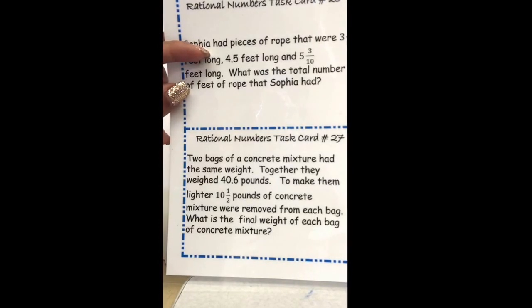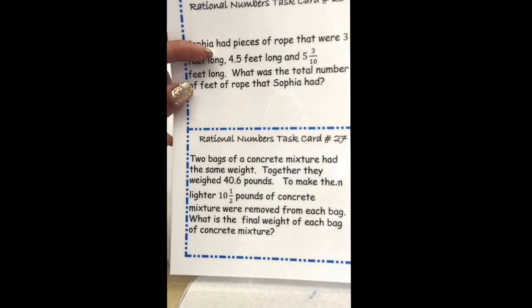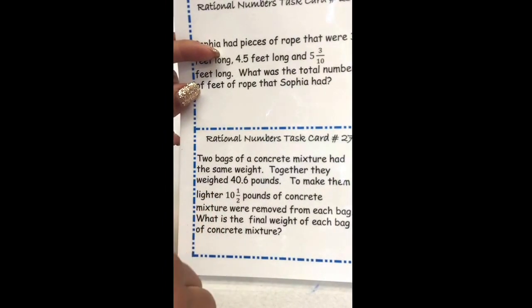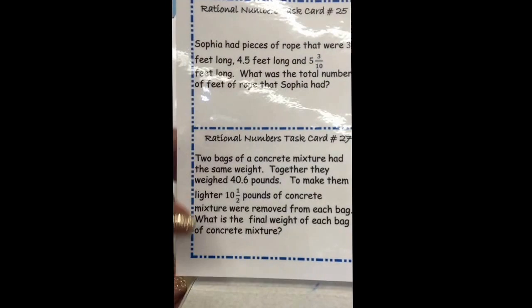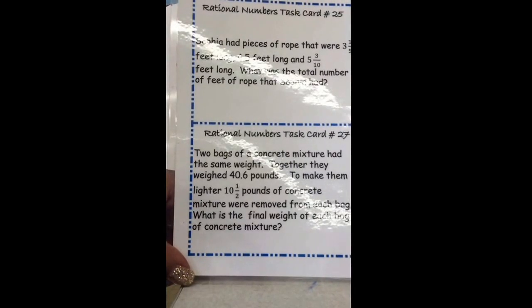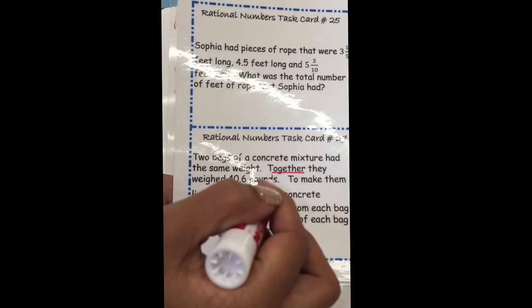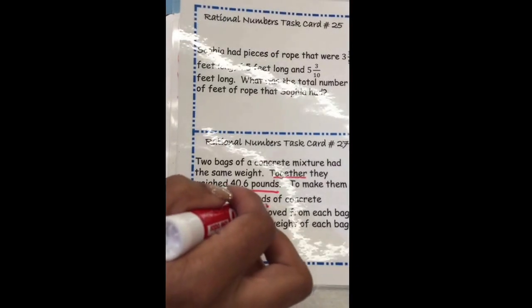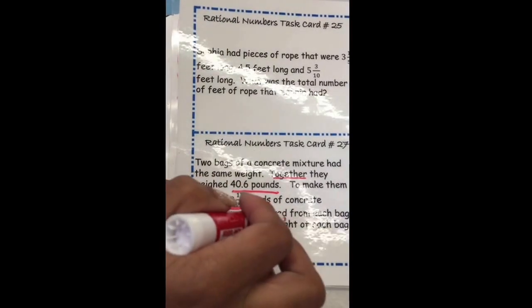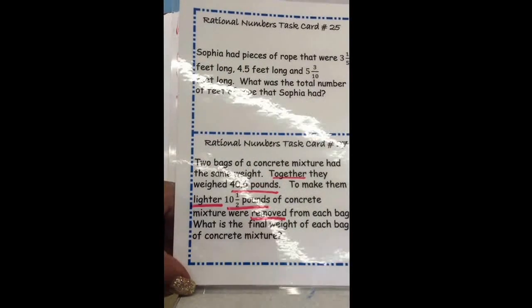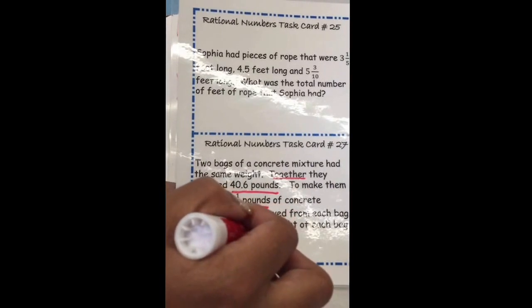So remember, our first step is to really search the problem. And just by looking at it, I already noticed I have 2 numbers, they stand right out at me, one being a decimal and one being a fraction. I did that on purpose since we're working so hard on rational numbers. So what are we doing? We know there are 2 bags. I know that together they weigh 40.6 pounds. And I know if I want to make it lighter, 10.5 pounds was removed. So I'm thinking lighter, I'm thinking removed, or taking something away from there. And finally, we want to figure out what is the final weight. That's what I want to know.